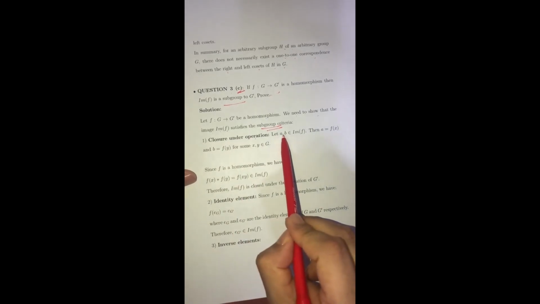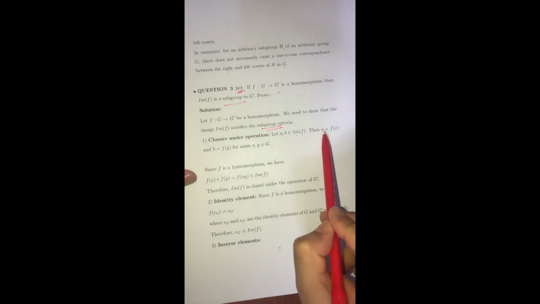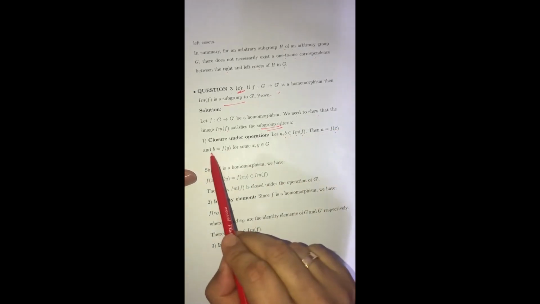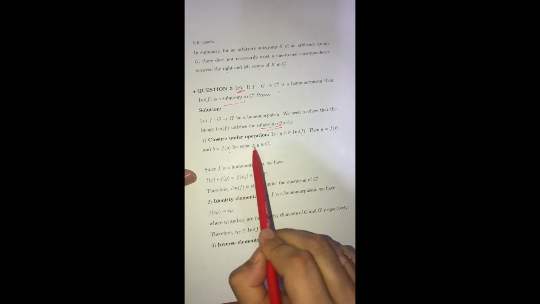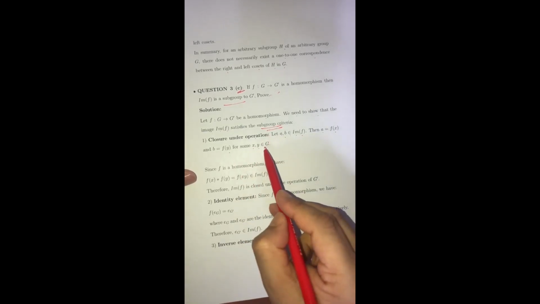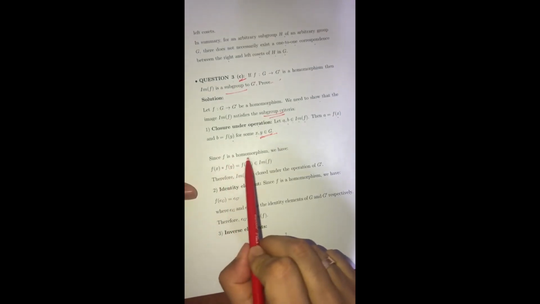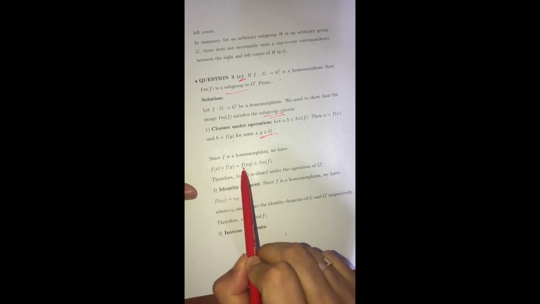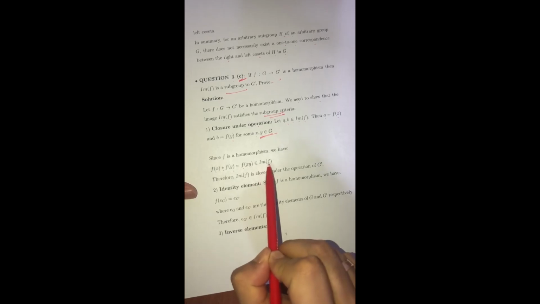The first property is closure under the operation. Let a and b belong to the image of f, then a is equal to f(x) and b is equal to f(y), such that x, y belong to G. Since f is a homomorphism, we have f(x) multiplied by f(y) is equal to f(xy), which belongs to the image of f.